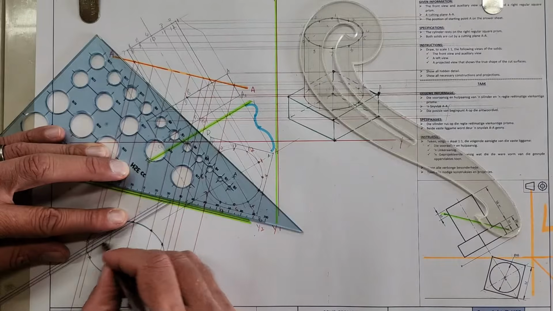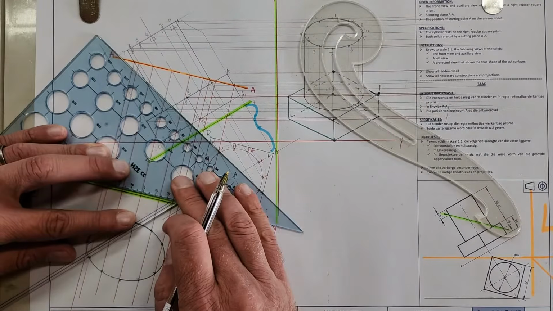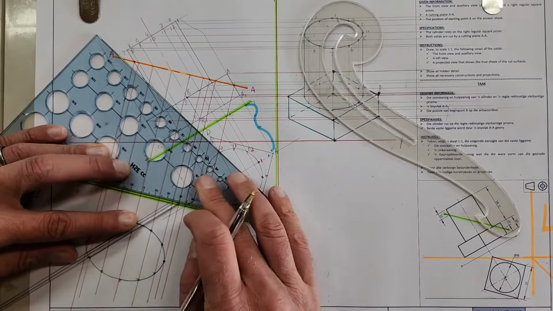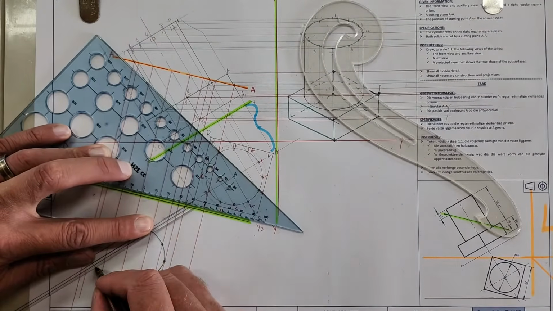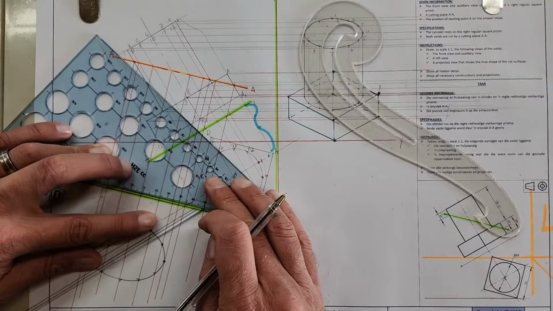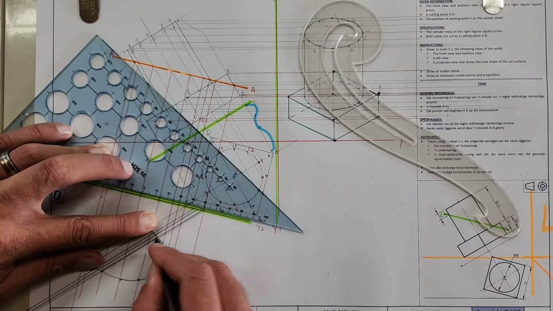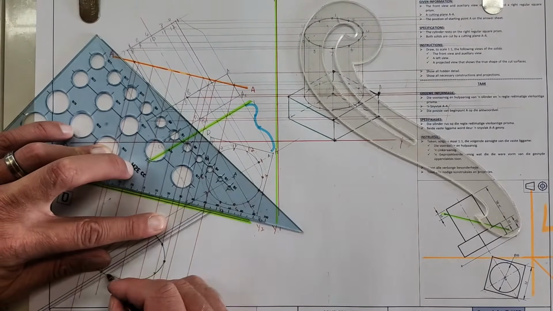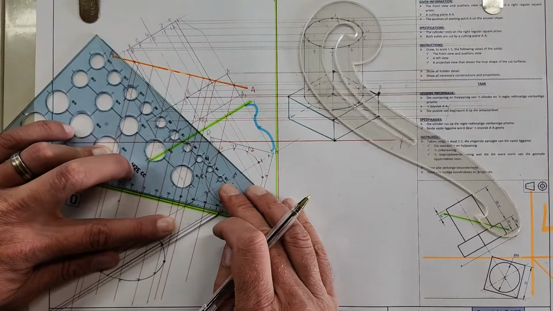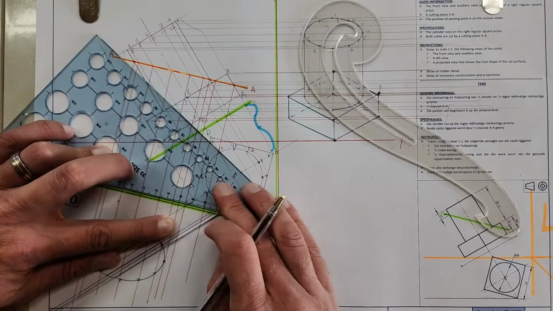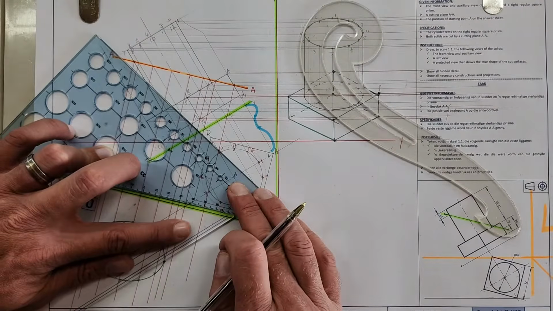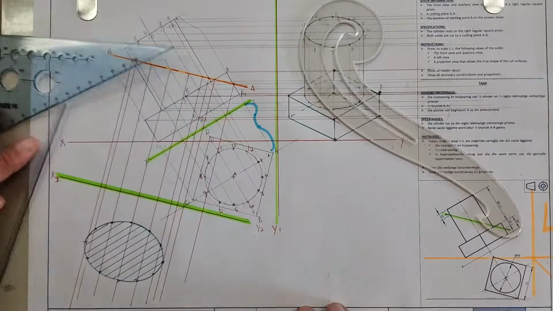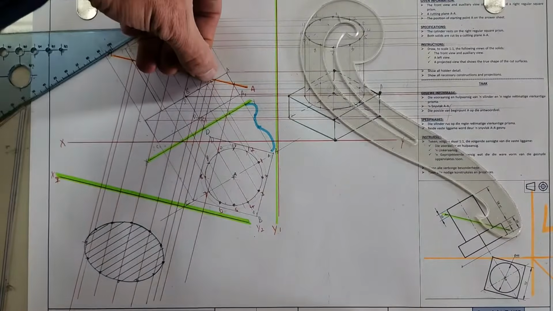Evenly spaced. So the only difference between this one and previous drawings where you had hexagons and octagons with 6 or 8 corners, now you have 12. Only difference.